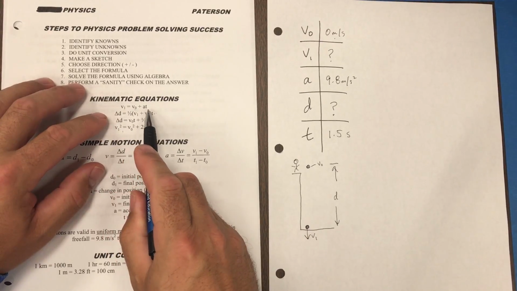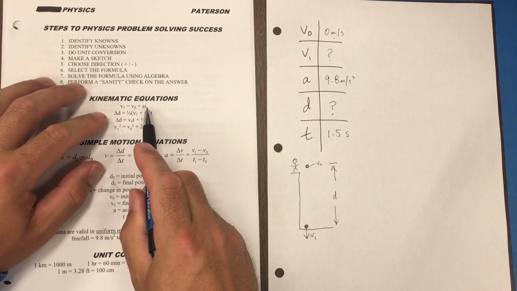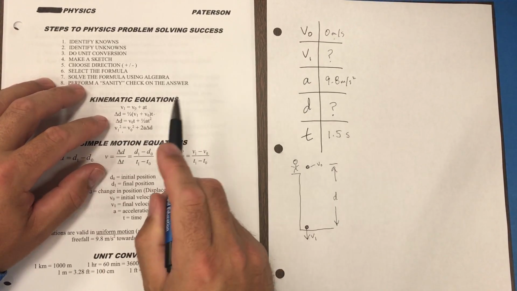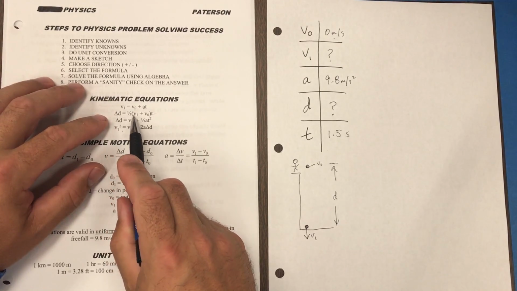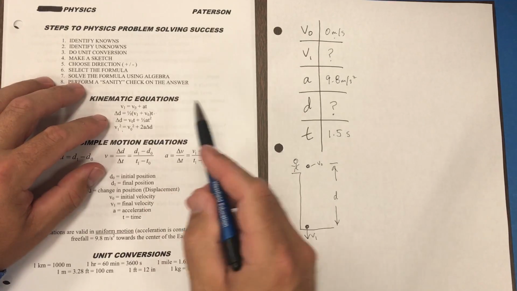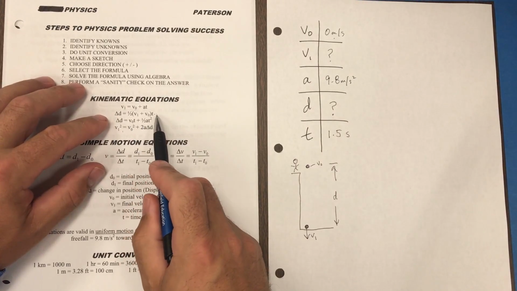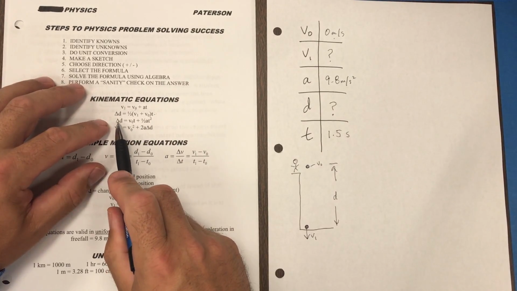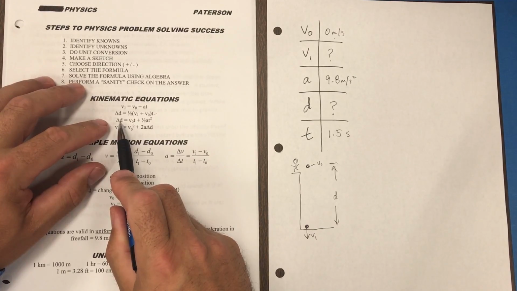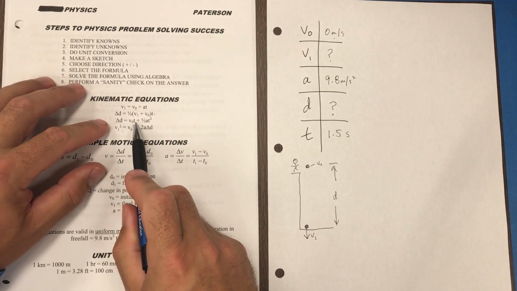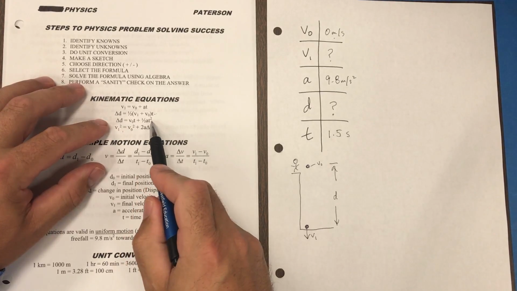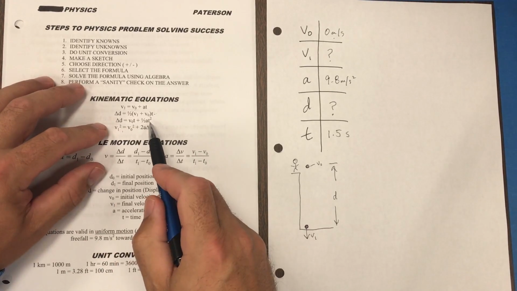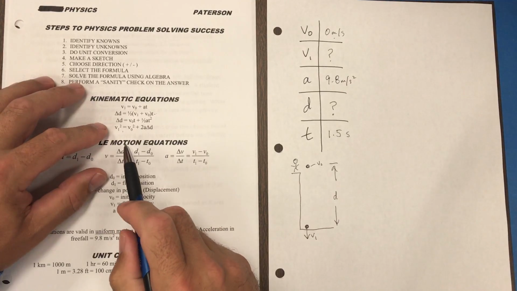So I look at my first equation. Can I use that? I can't. It doesn't even have displacement in it, so forget that one. I look at my second equation. It's got displacement in it, but it also has final velocity, and I don't know that. That's not one of my knowns, so I can't use that equation. How about this one? It's got displacement. That's what I'm looking for. Initial velocity, time. I know both of those. I know acceleration. Okay, good. So this third equation, that's a possibility. It seems like I could use that to solve for the displacement.